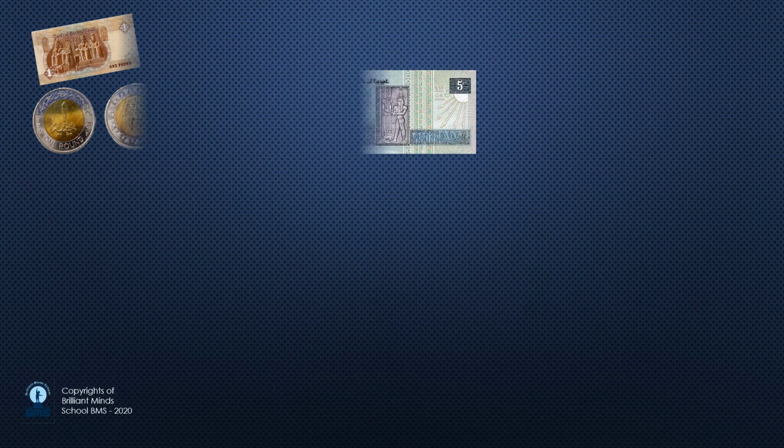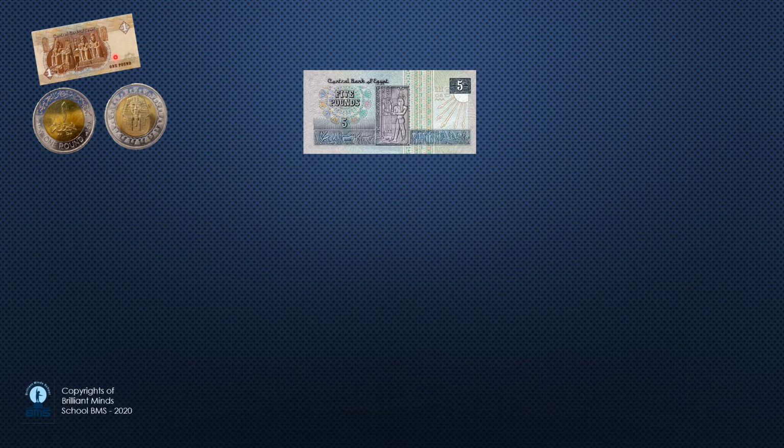Can anyone tell me which of these amounts is greater? First, we have to count each amount. The first amount is 1 and 1 and 1. It's just like a number, like we said. 1 LE, 1 LE, and 1 LE equal what? Equal 3 LE. And the second one here is just 5. So 5 LE. Like we said before, it is just a number. 3 LE and 5 LE, which number is greater? Of course, 5 LE. Super.